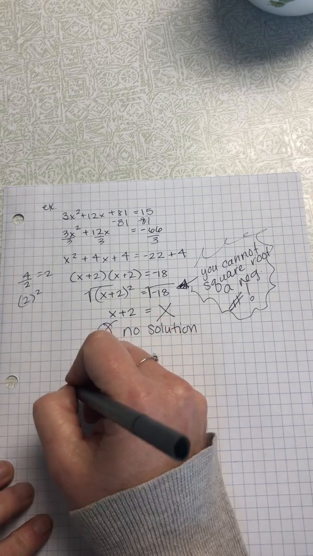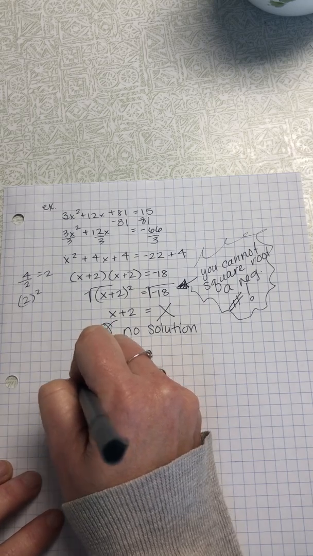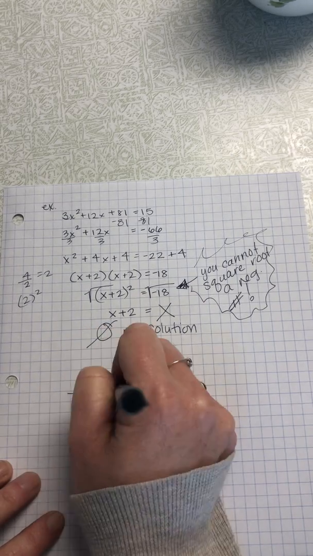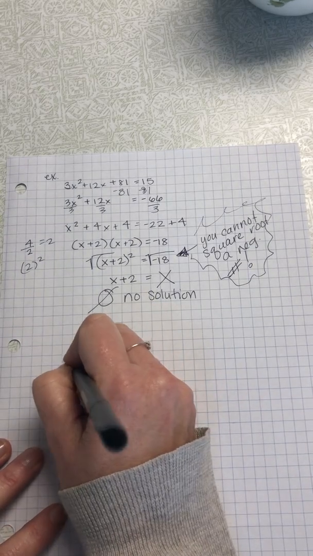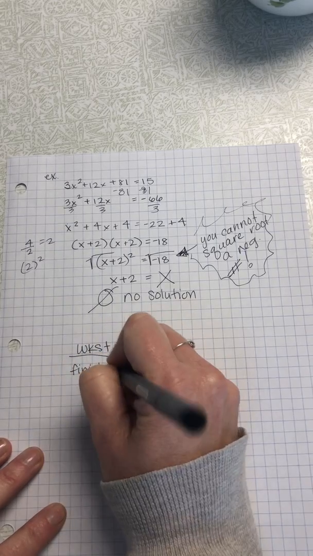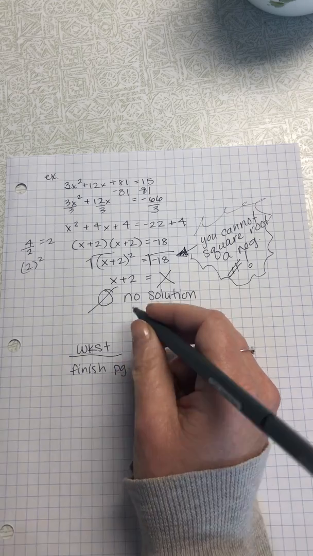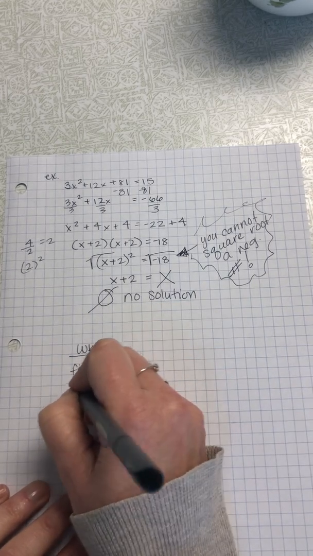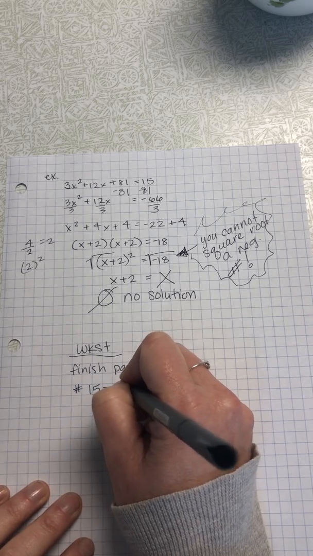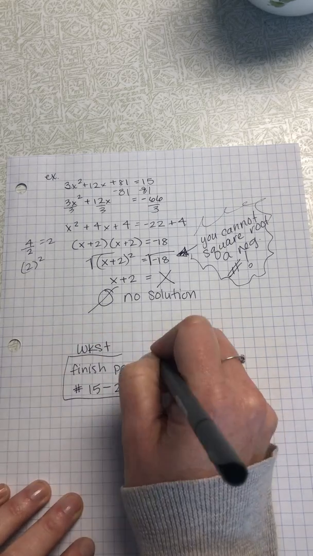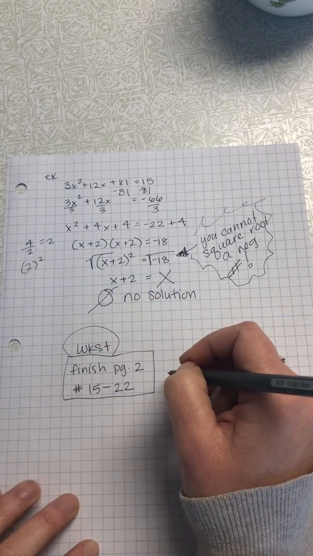Okay, today we're going to finish up that worksheet I sent you yesterday. Not the first page, but the second. So finish page 2. We did the top 2, which I think were 13 and 14. So that means you're going to be doing 15 through, I think there were 22. I'll double check these numbers, but finish the second page, okay? Thanks, guys.